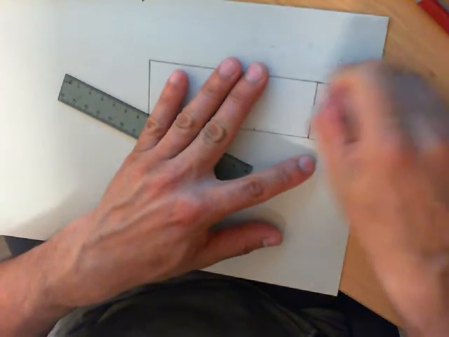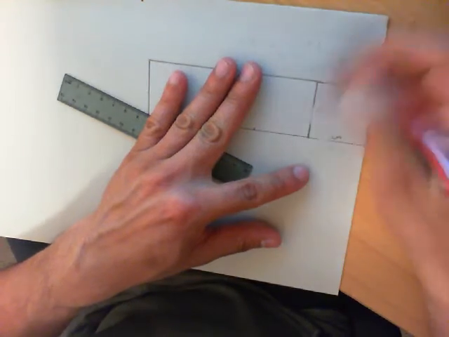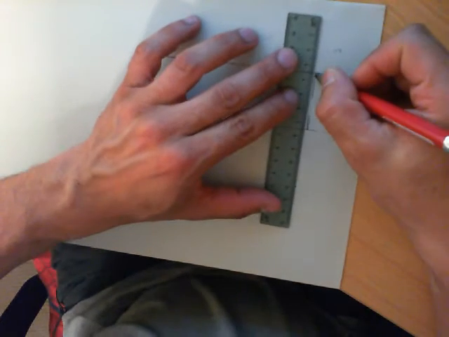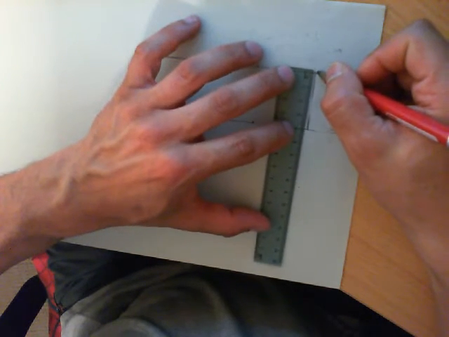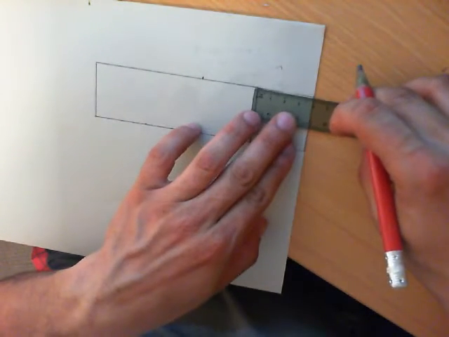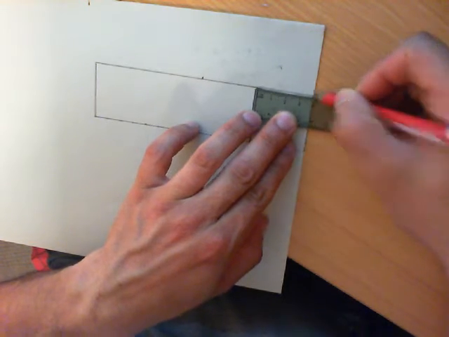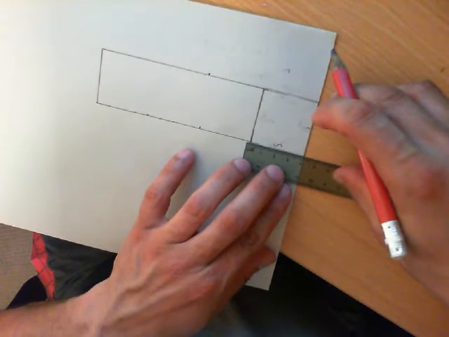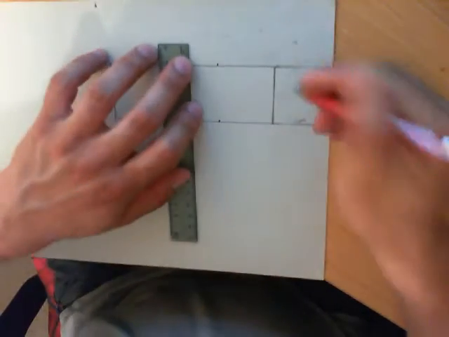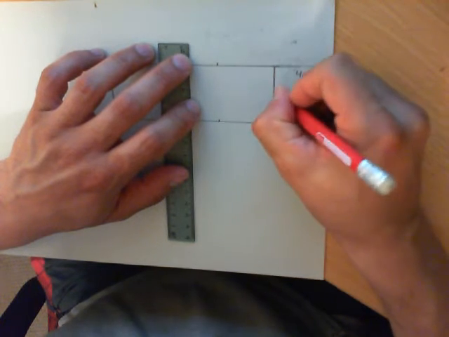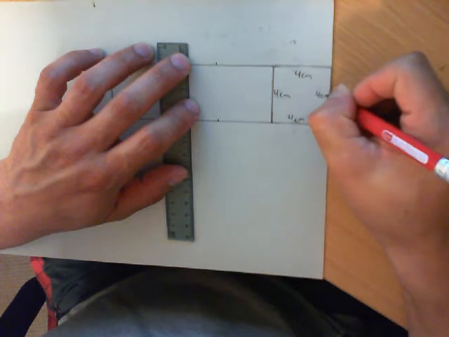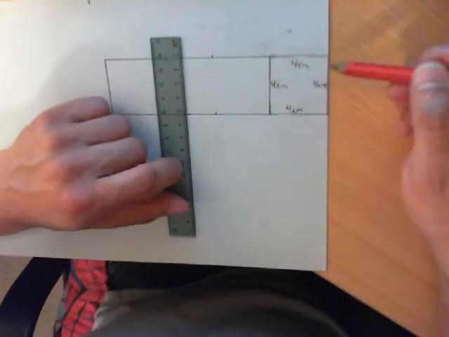Hi, in this activity, we are going to calculate the area of a square. In here, I'm drawing a square of 4 centimeters each side. As you know, a square has 4 sides, and the sides have the same length. So in that case, this is 4 centimeters, this is 4 centimeters, 4 centimeters, 4 centimeters. All right, so we are going to calculate the area.